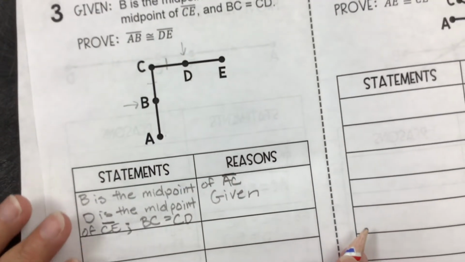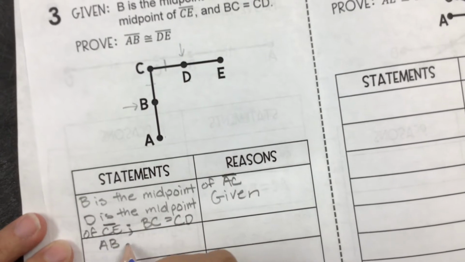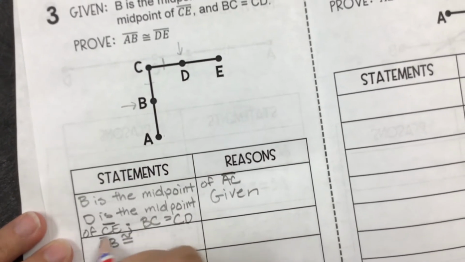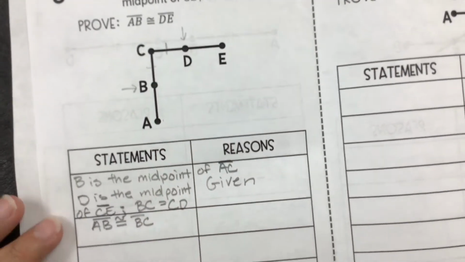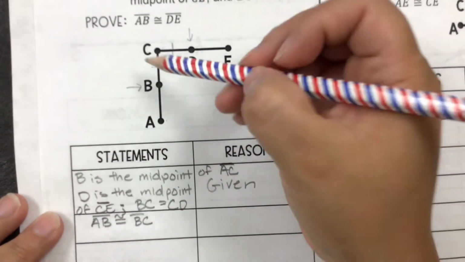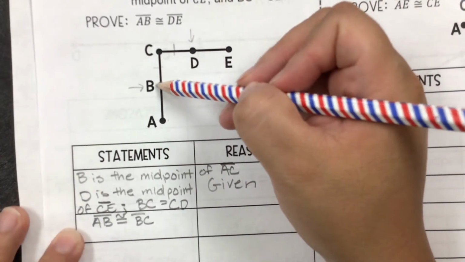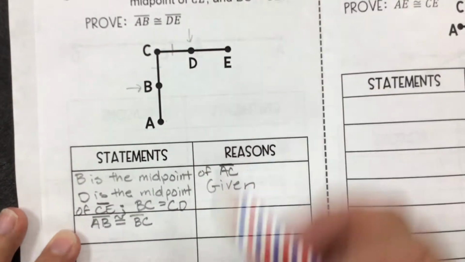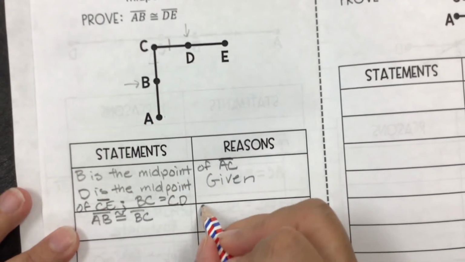So how do we start? We're going to start with AB is congruent to the segment BC. So I have that AB is congruent to BC. How do I know that? Well, it told us it was the midpoint, so we use the midpoint there.